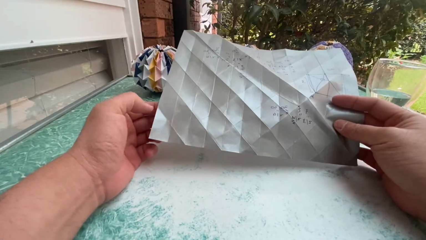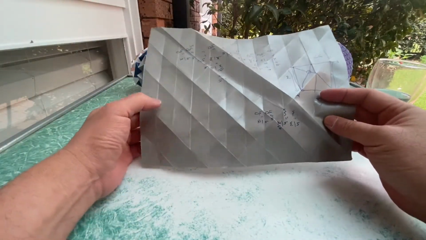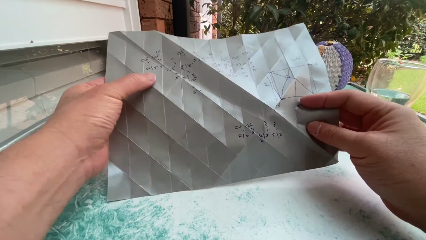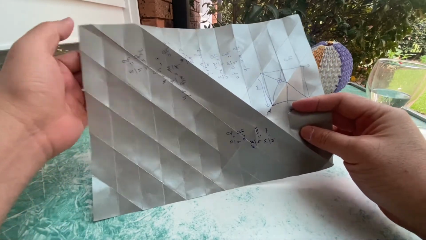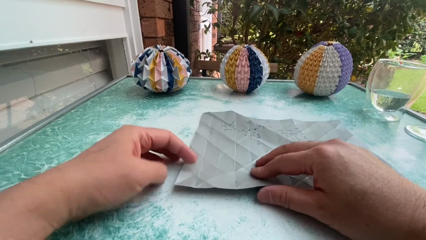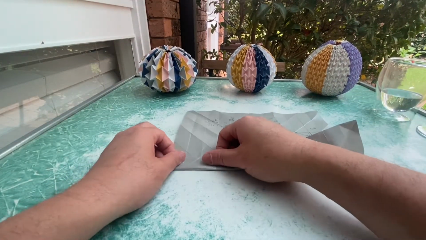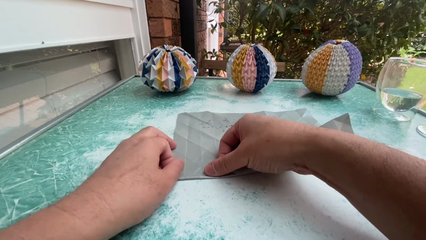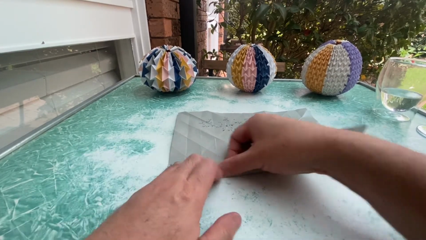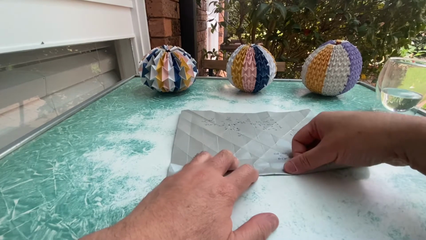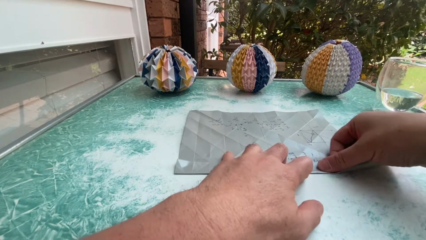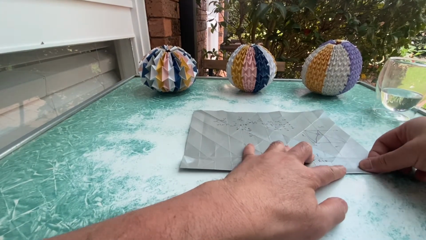Now you have a lot of intersections to which you can mark out your other creases. You can fit 9 squares in a US letter page. Each piece will be 2 squares wide plus 1 square overlap. So you can get 3 pieces from this page.